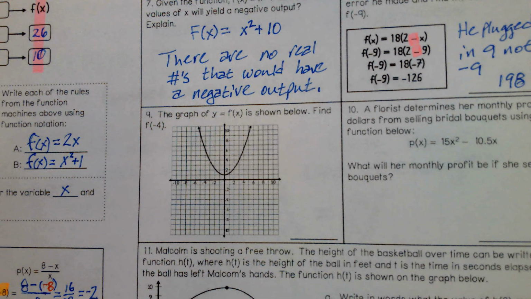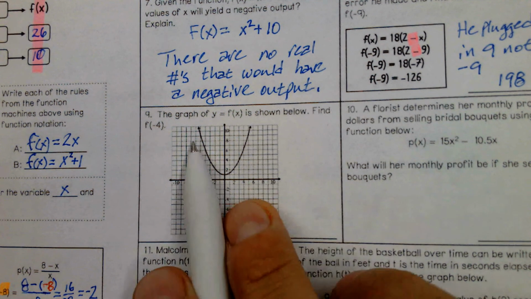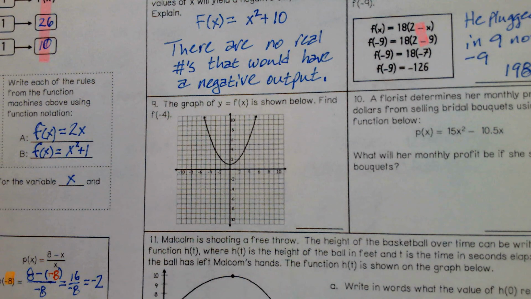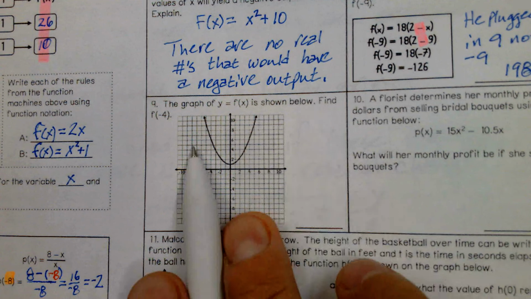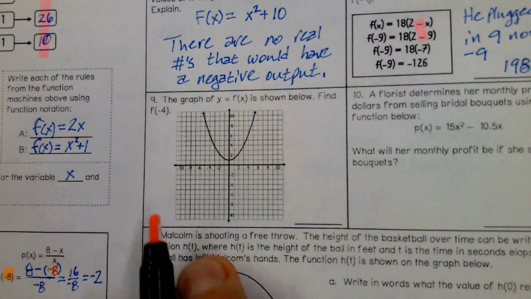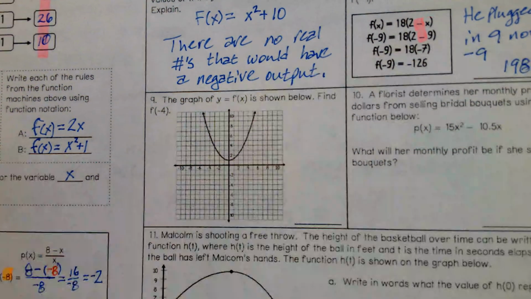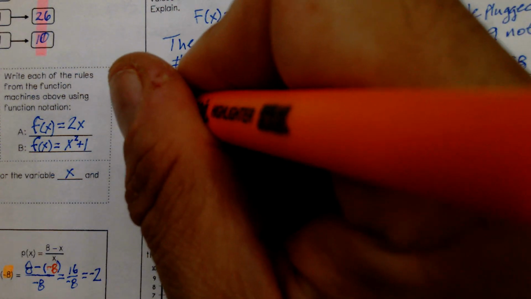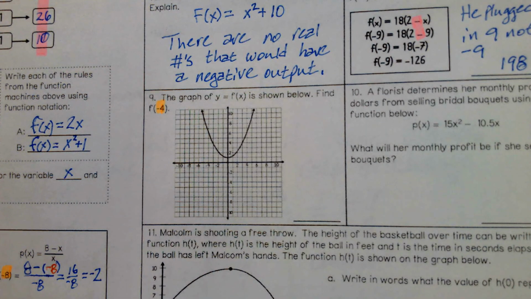Okay, so let's take a look at number 9. So here is the graph of f of x. Let's find out when f is -4. f of -4. So remember, what is this number inside? What do we call that? Our input.